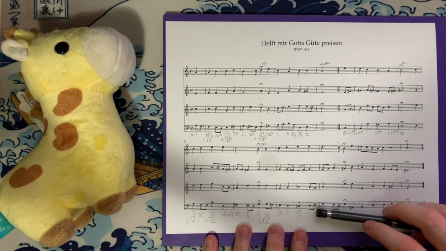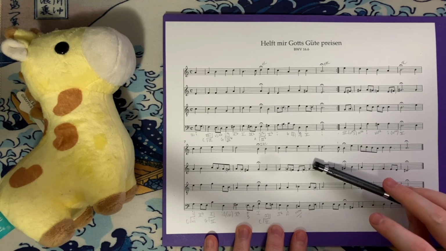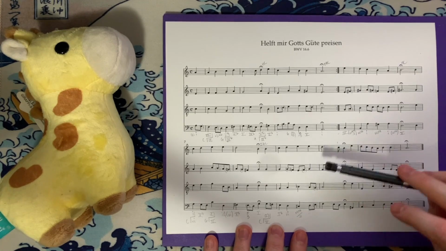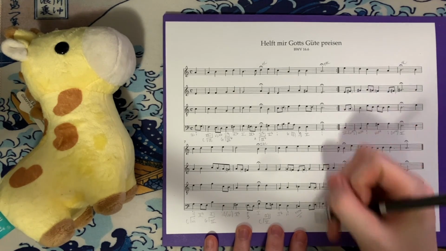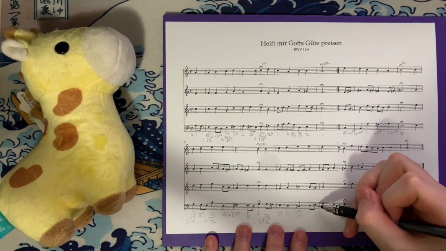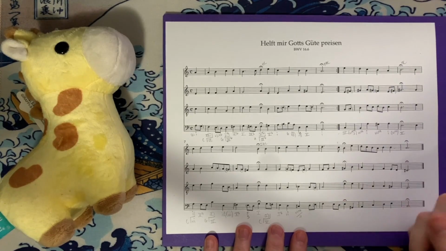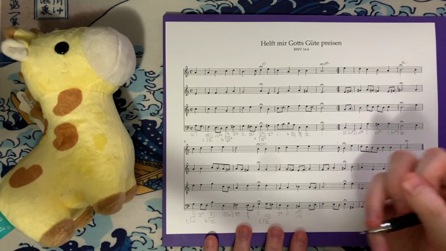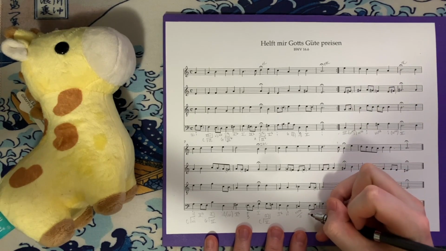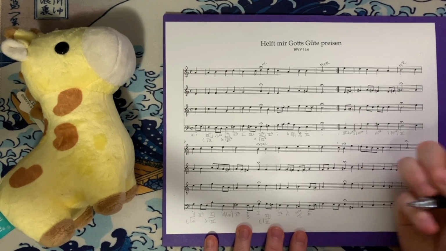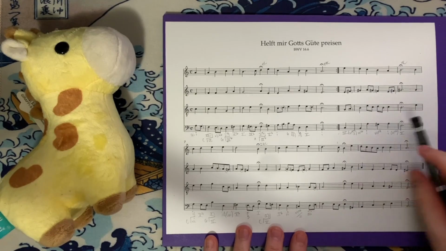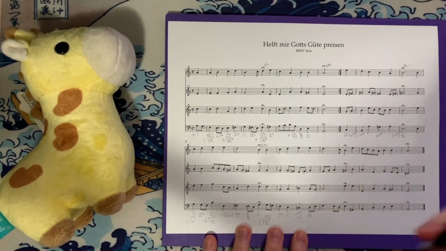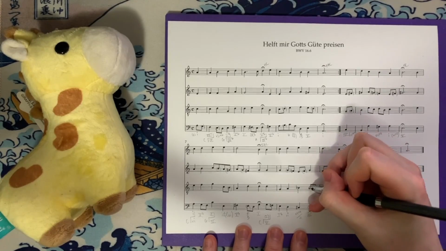We get D, A, and then we get G and E. There's this interesting harmony on this downbeat that I really think is actually just E minor, E, G, G, and E, which is an E minor triad in root position, and it's these two tones that are non-chord tones.